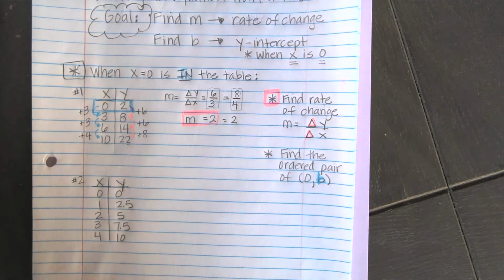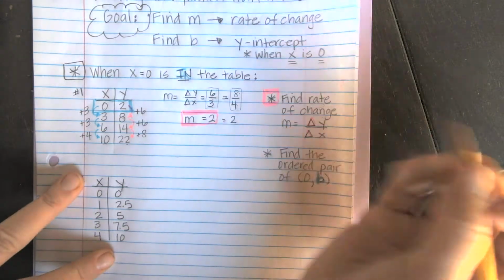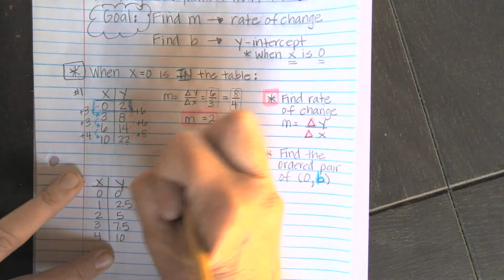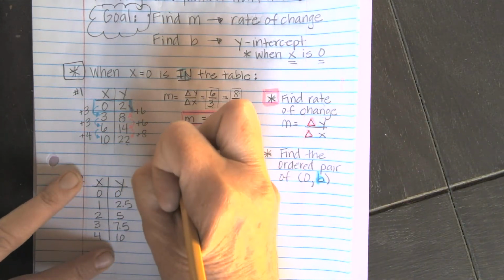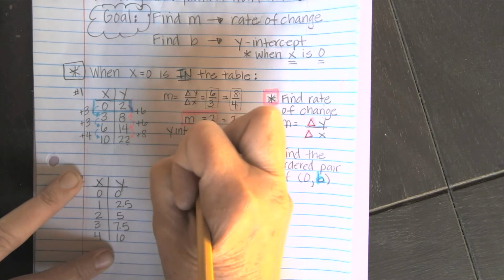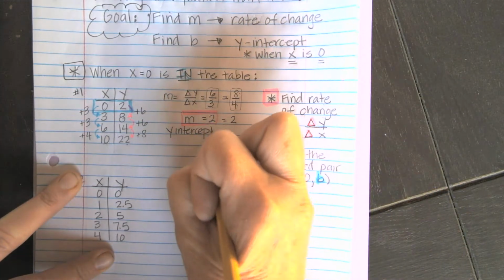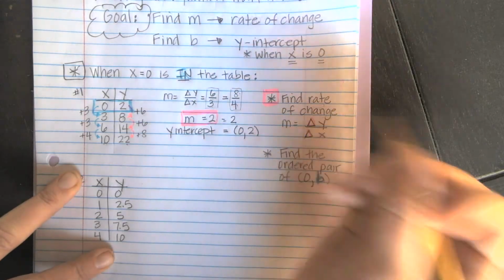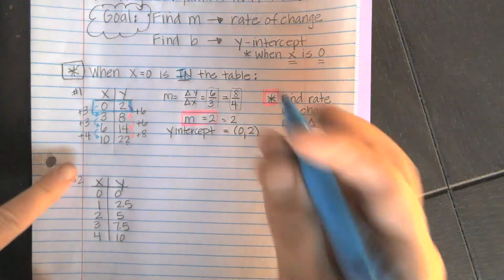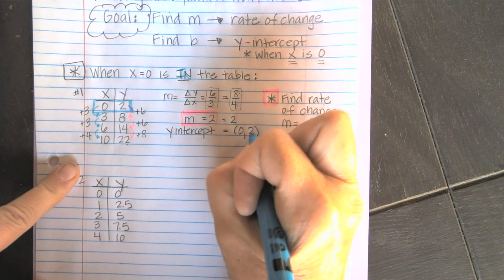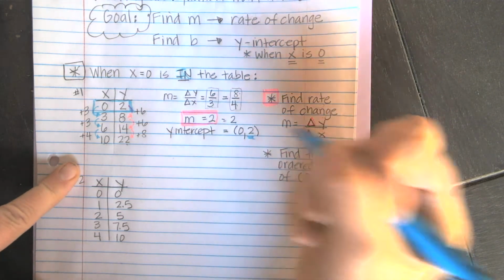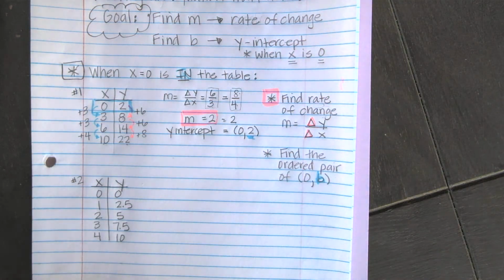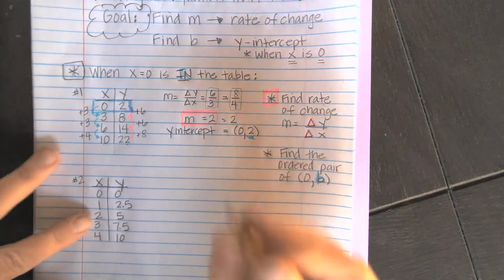Since 0, comma 2, my y-intercept is 0, comma 2. And since 0, comma 2 gives us our b, I now have the numbers that I need to write my equation.